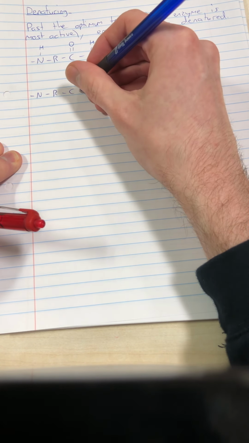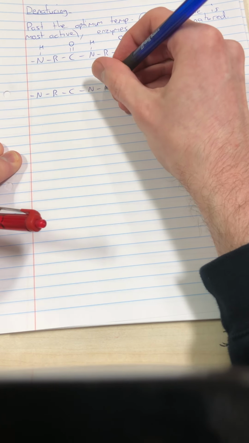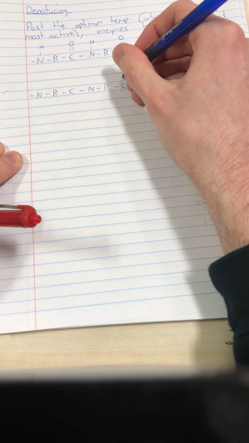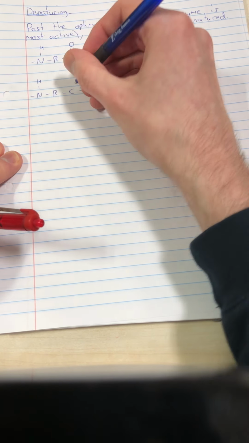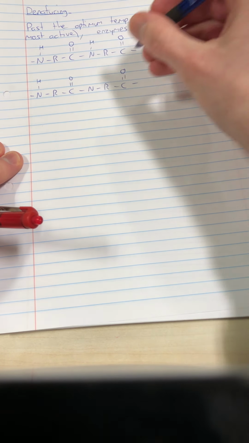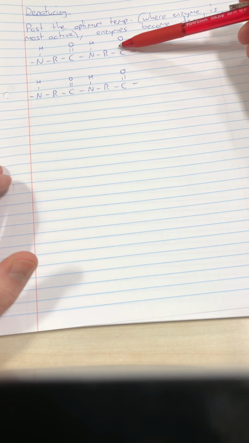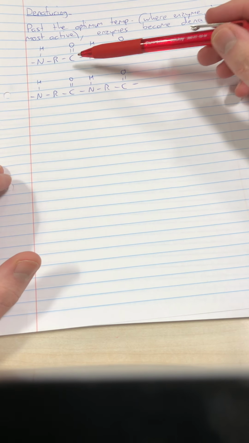So I'm just going to draw it the same, one after the other. Remember, proteins are complex or globular, so they are intertwining with each other, twisting, turning. So here we are, proteins right next to each other, two different proteins, or it could be the same protein, just they've intertwined and they're now next to each other.